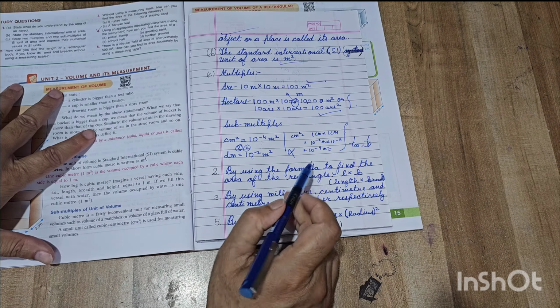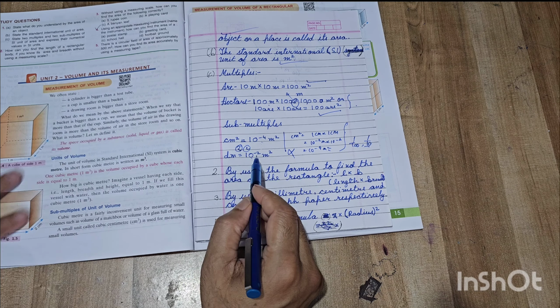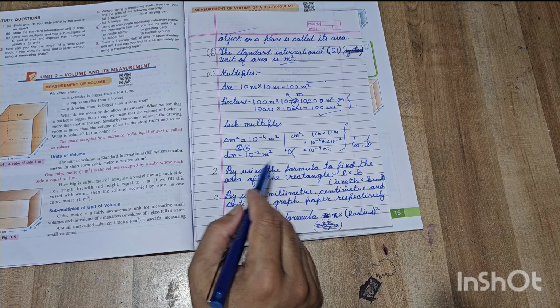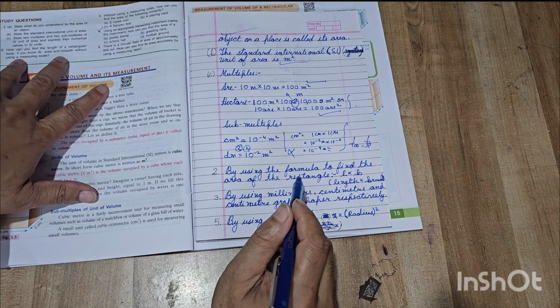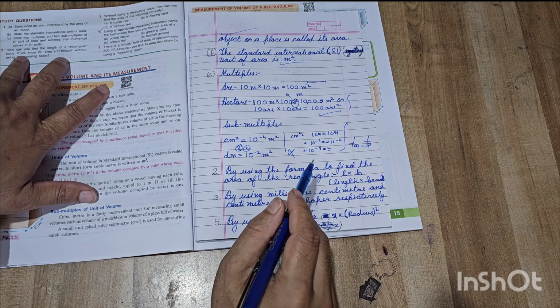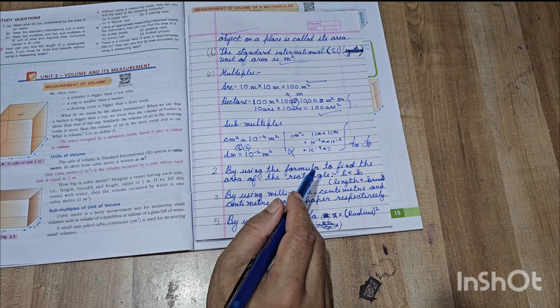Second question. You have made some mistake here. Next time, mind it in units. How can you find the length of a rectangular body if you know its area and breadth without using a measuring scale?